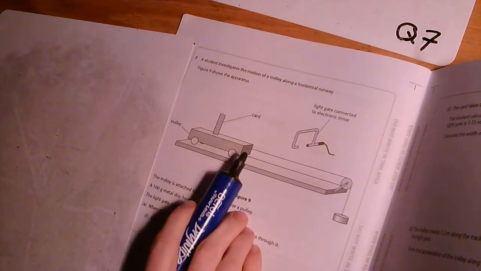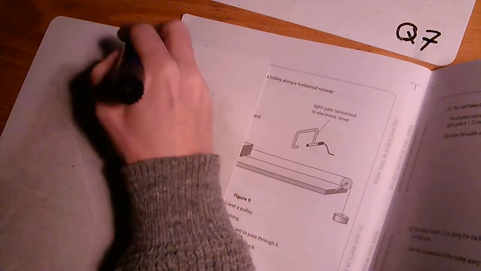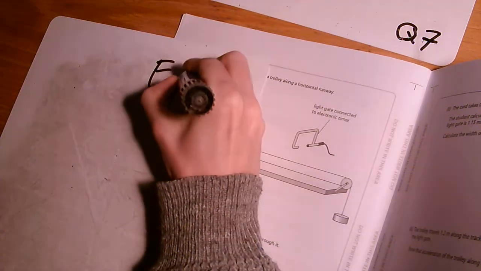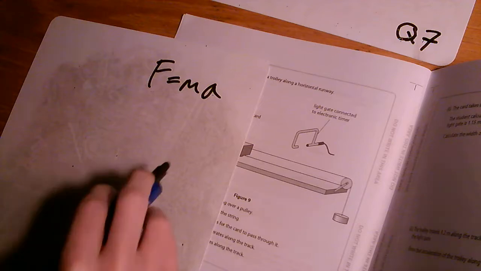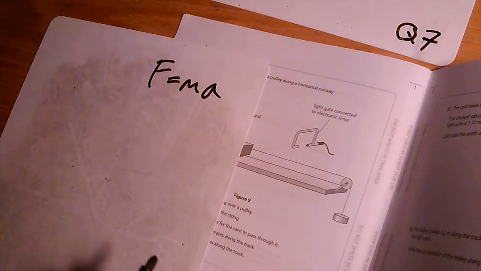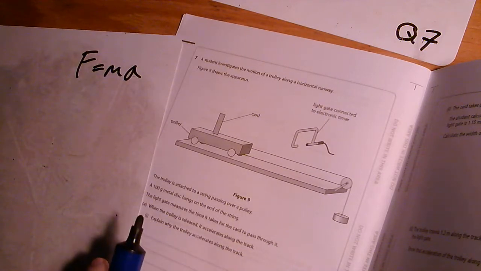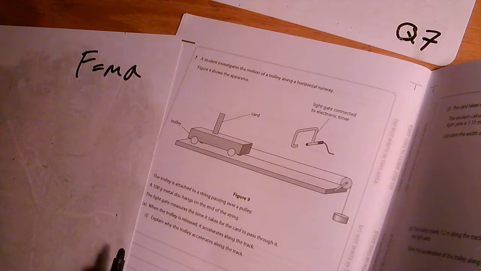So if something is going to accelerate, first of all we know there must be an overall force on it. Why? Because F equals ma. You've seen this equation before. If you're getting an acceleration, you must have a force. It's as simple as that. So there must be an overall unbalanced force there, or an overall resultant force.